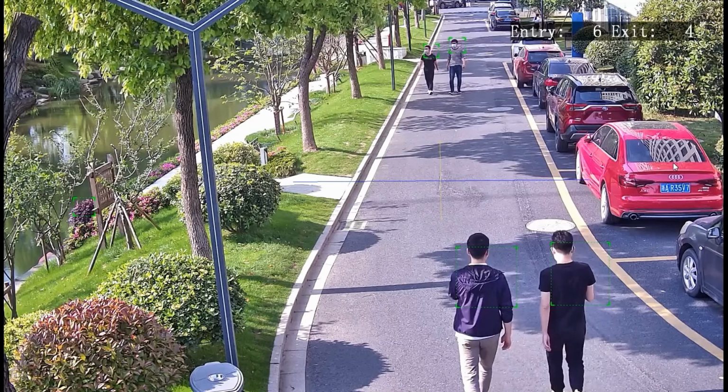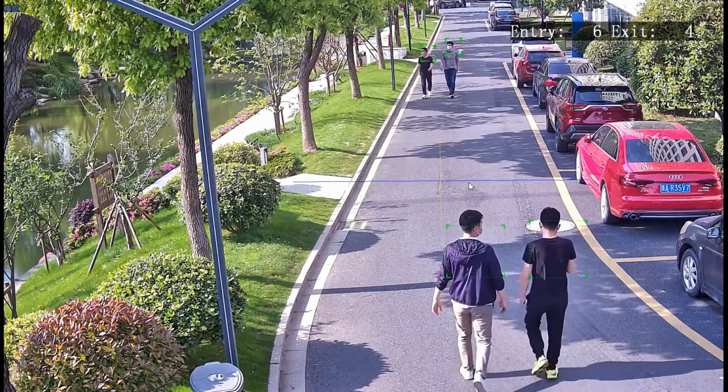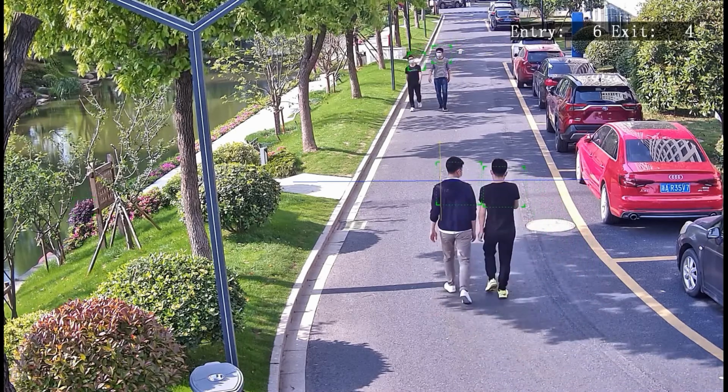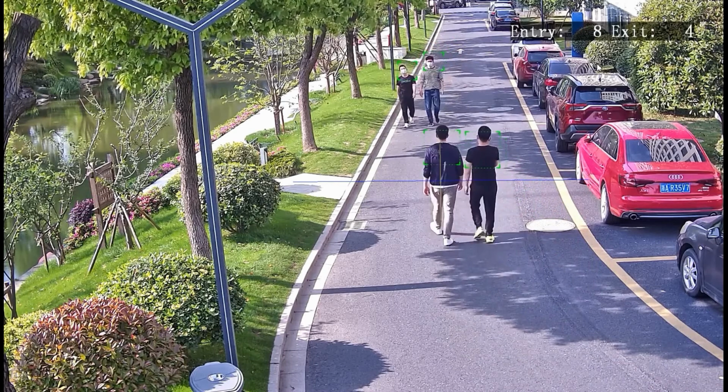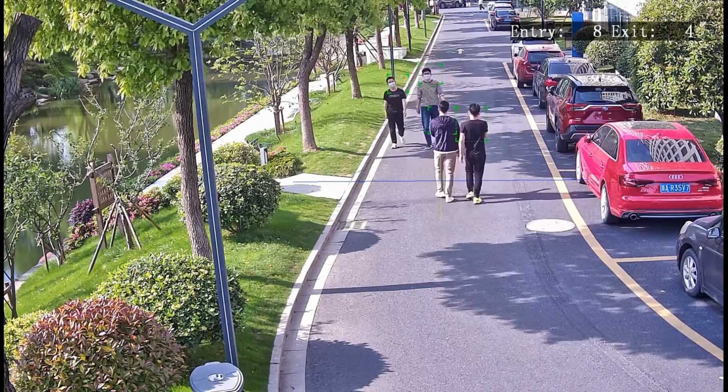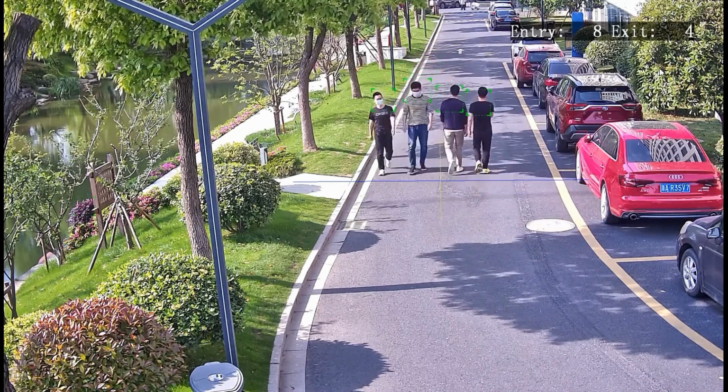Let's have a look at how people flow counting works. We can see counting line, direction arrow and on-screen display bar in the displaying view. The blue line in middle defines the position where we want to start counting people, and the yellow direction line tells the entry direction. The on-screen display bar on the upper right side accurately records all the entries and exits.